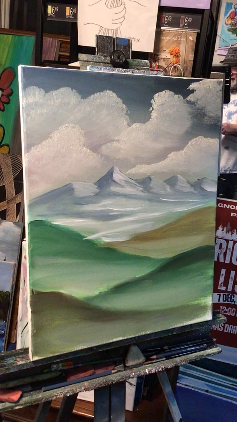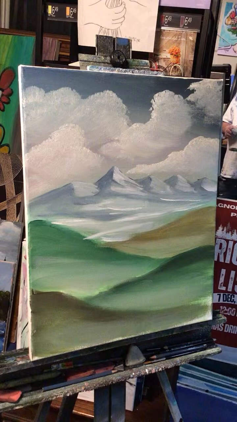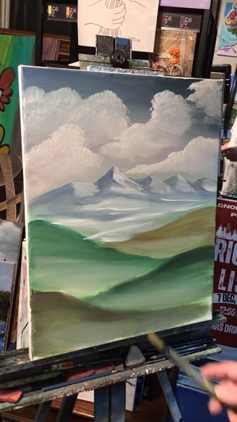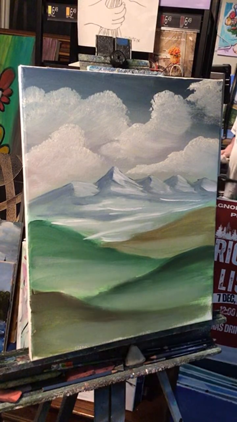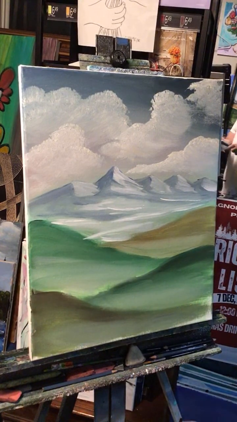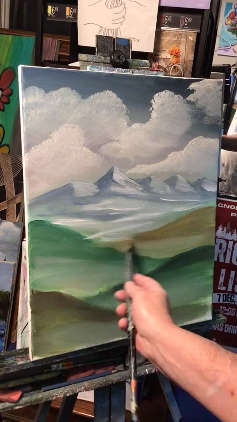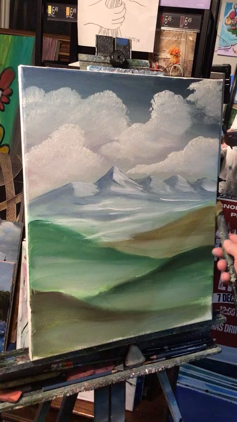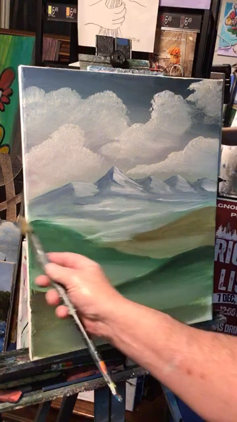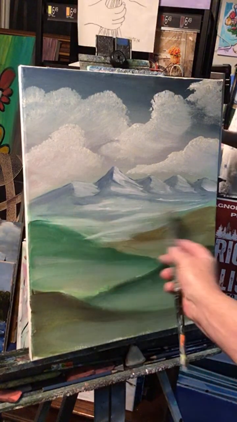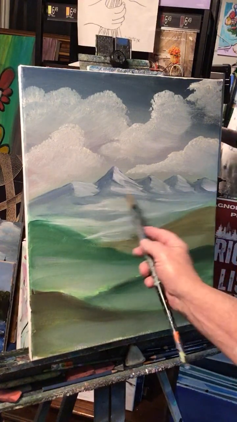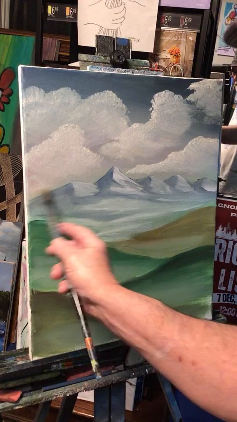You like that mountain? Yeah, I'll do some birds here in a second. I gotta soften this up a little bit so it looks like it's a little far off into the distance there.